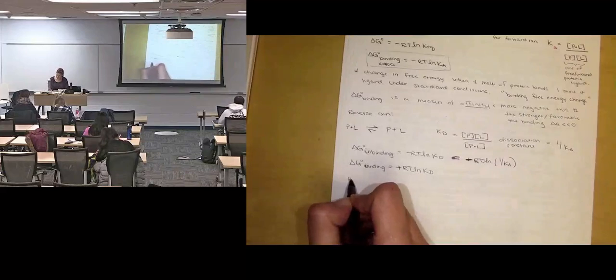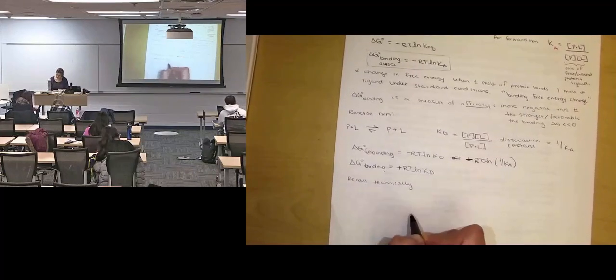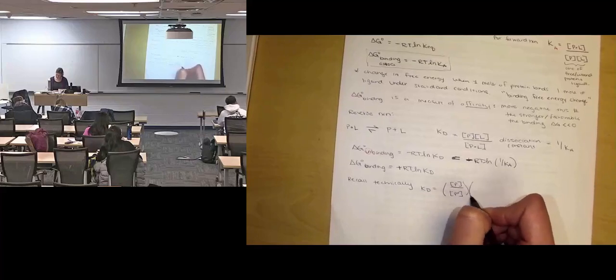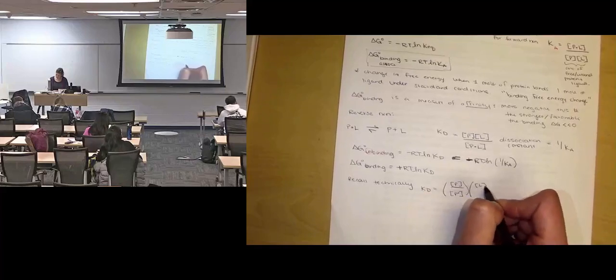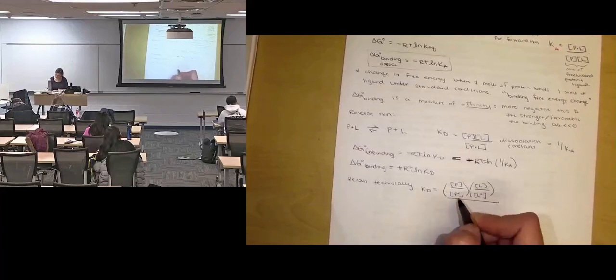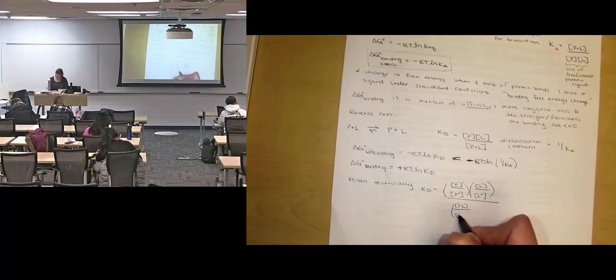So recall that technically K sub D is actually given by the concentration of protein over the standard state concentration of protein times the concentration of ligand over the standard state concentration of ligand, and this is all over the complex and the standard state concentration of complex.